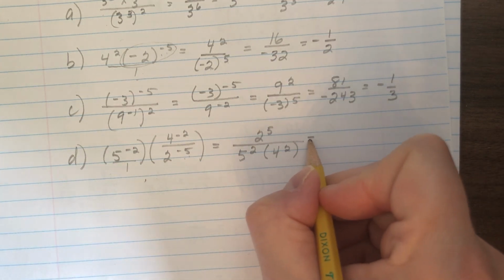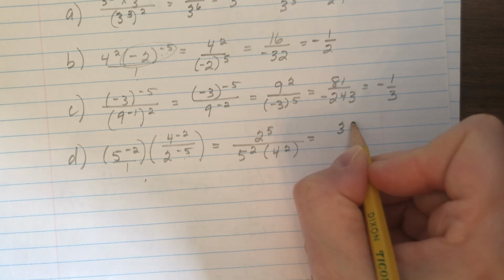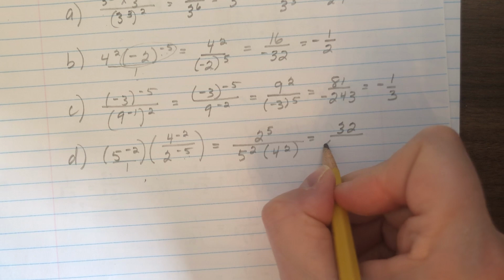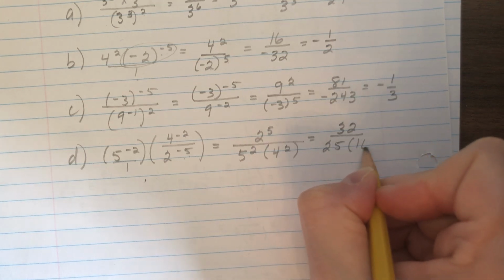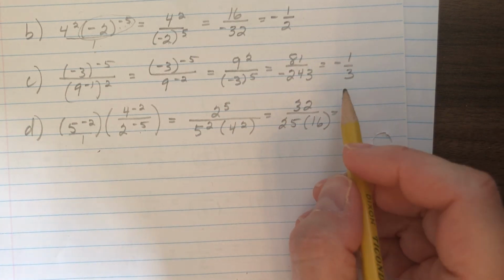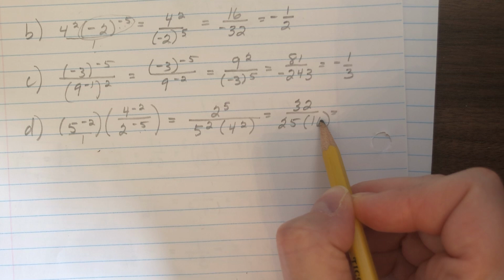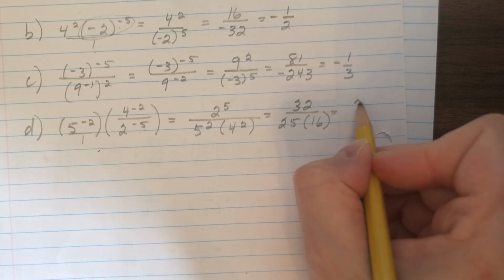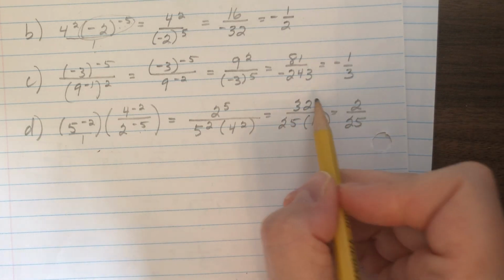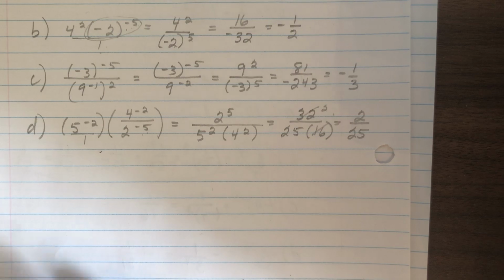And then you evaluate. So 2 to the exponent 5 is 32. 5 squared is 25. 4 squared is 16. Now remember, we're trying to do this without our calculator, so here you simplify first before you multiply. So 32 over 16 is just 2. And you end up with 2 over 25. And that's the final answer.